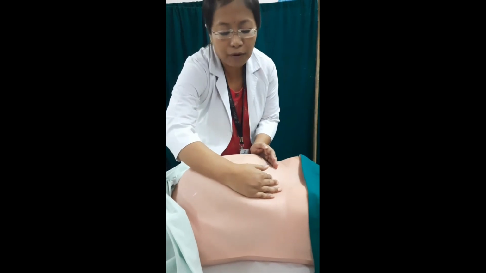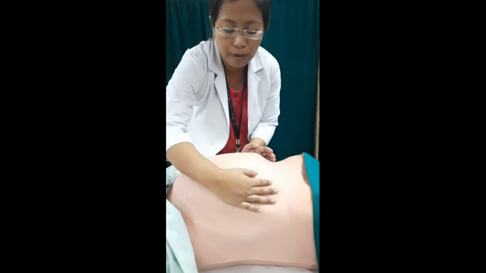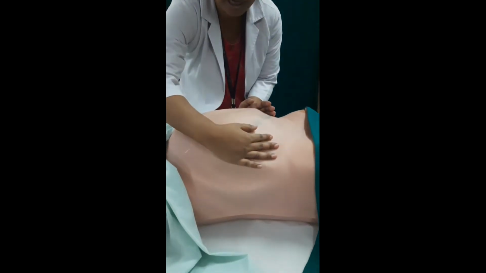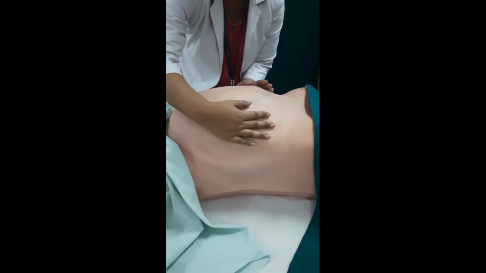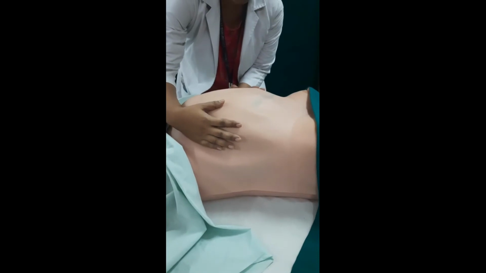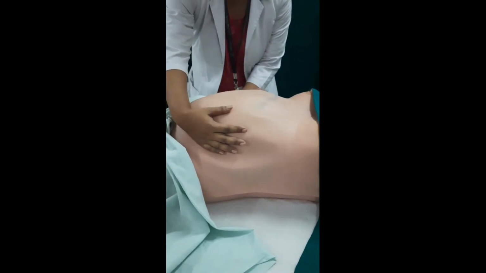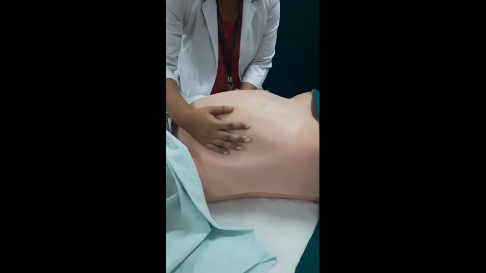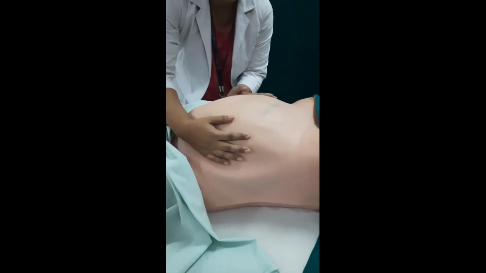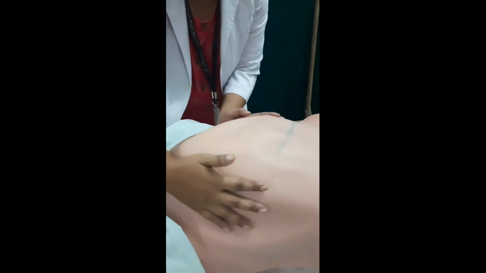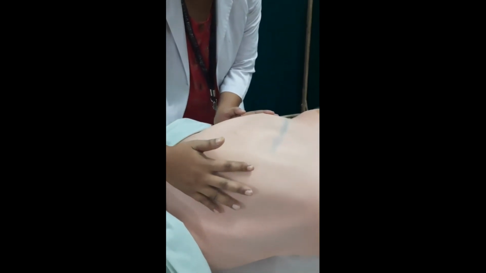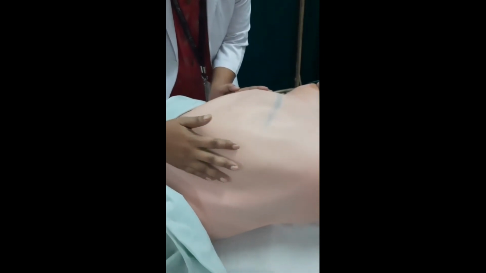Then next, slowly, without leaving our hand, always we have to keep in mind, once we have put our hand on the abdomen of the mother, we should not lift it. So after that, we'll slowly bring it downwards, and the next step is the lateral grip. If we do the right lateral grip, we have to push the contents of the left side towards the right side, and we have to feel with the finger pads, and then we have to see whether it's empty or any broad mass is present or not.